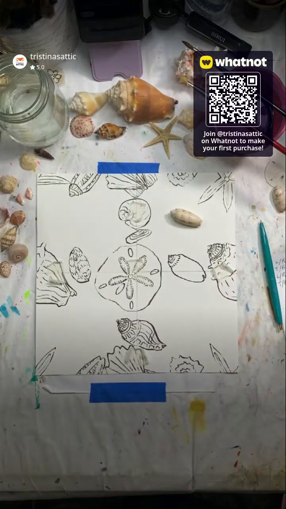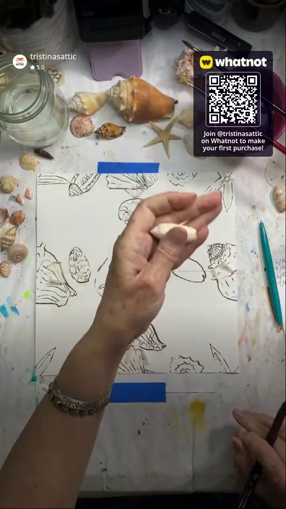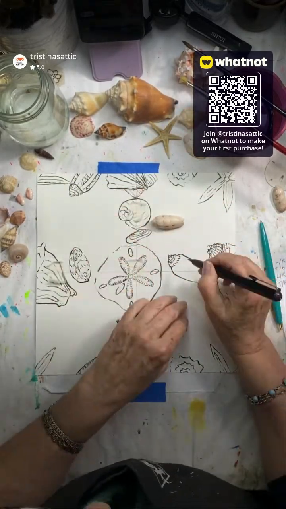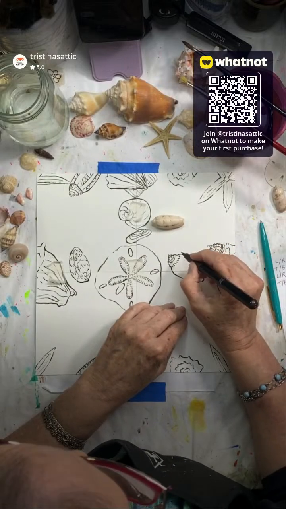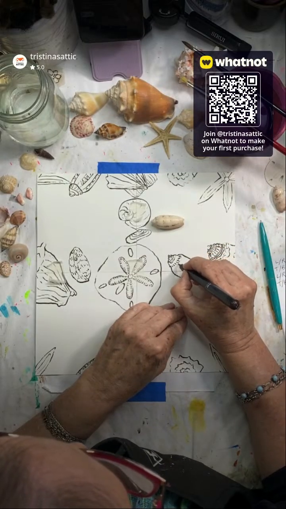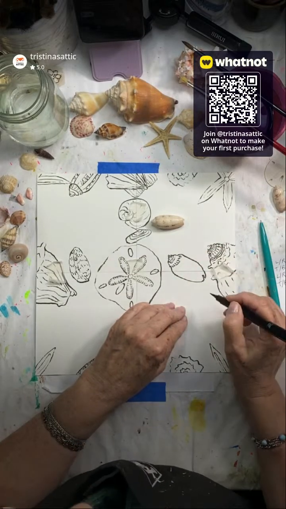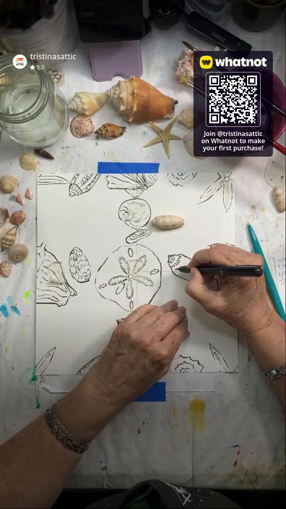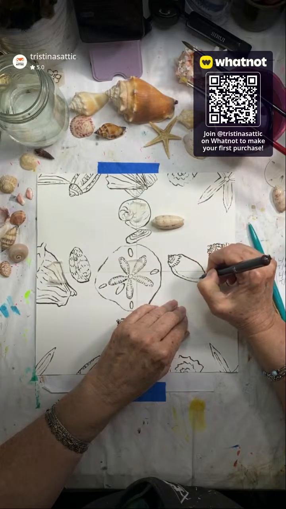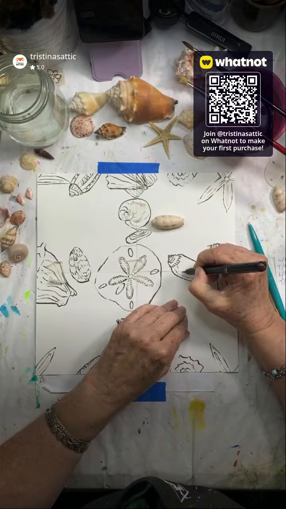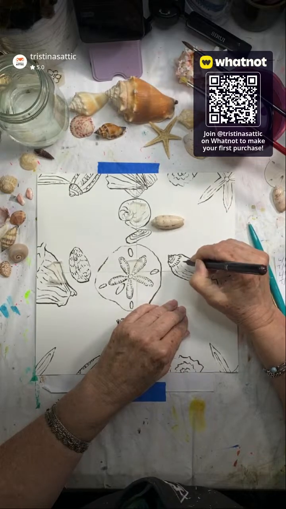Hey, it's an olive. It's not quite as skinny as that is, but you know what? It's okay. It's still an olive. I'm just gonna put some lines in here. I'm looking, it has lines going in this direction. Also, again, like that.